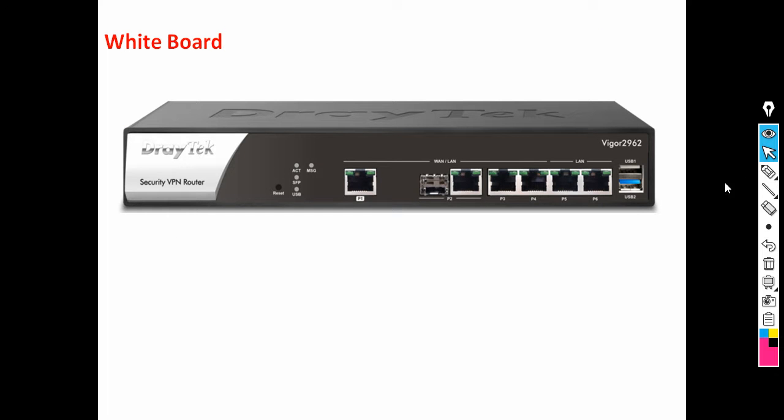On my whiteboard, I'm going to show you. Port-based is very simple and straightforward, guys. You keep each and every port in a different VLAN. That is called port-based VLAN. For example, port number 3, port number 4, port number 5 and port number 6 are my LAN ports, right? By default they work in a single network, that is the 192.168.1.0 network.